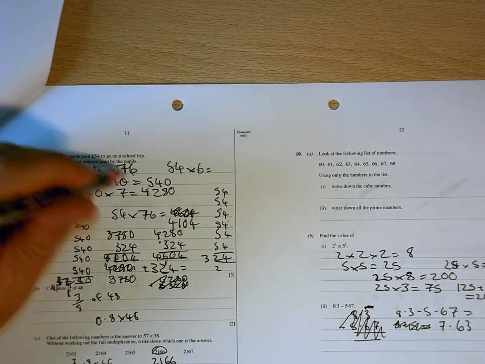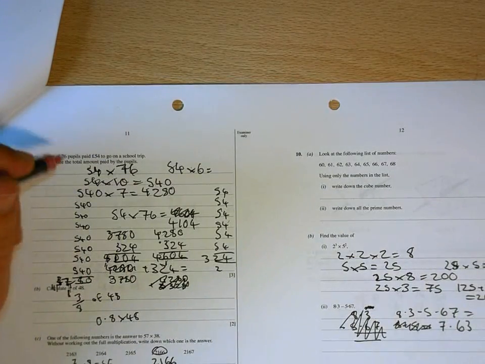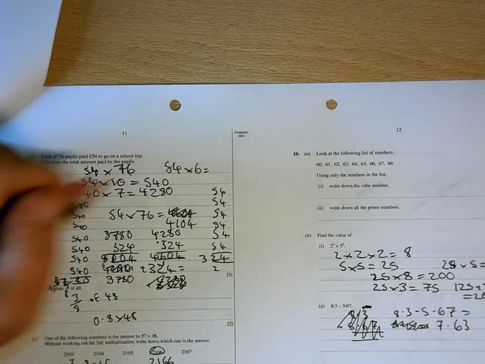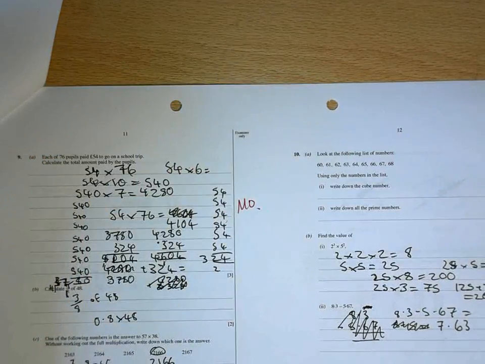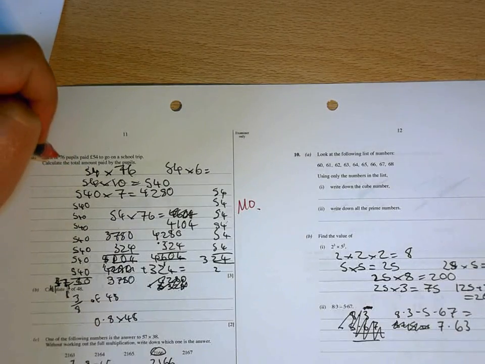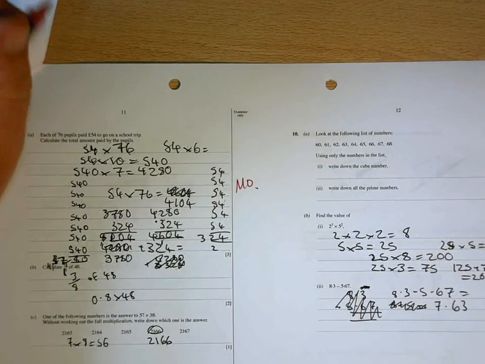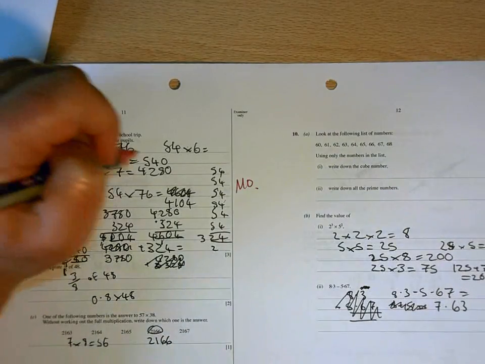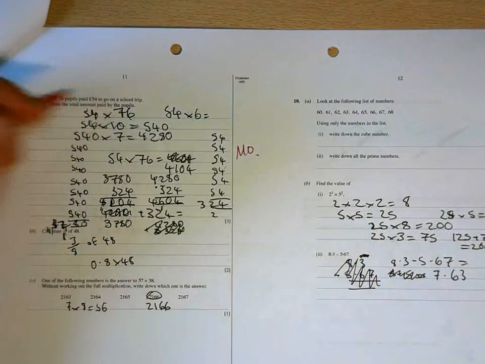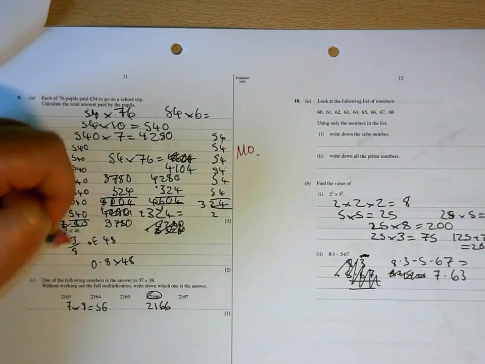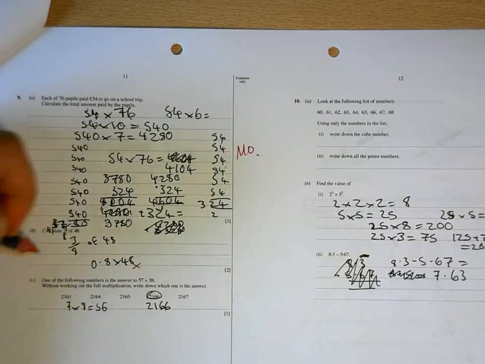I can't see any answer that's correct there. Your method is not a good method. Basically, what you want is a method for doing 76 times 54, which is something we need to practice in class because nobody is very good at that. For this one, that's not what you do.